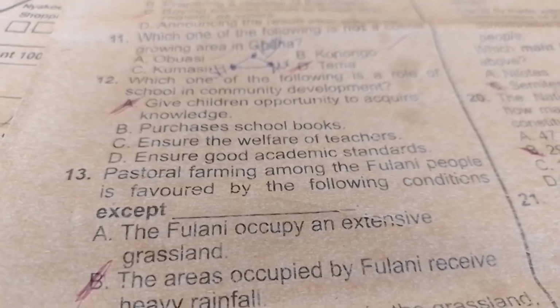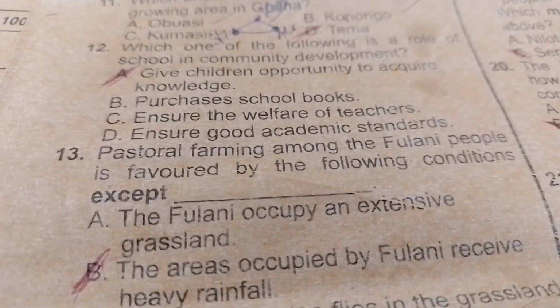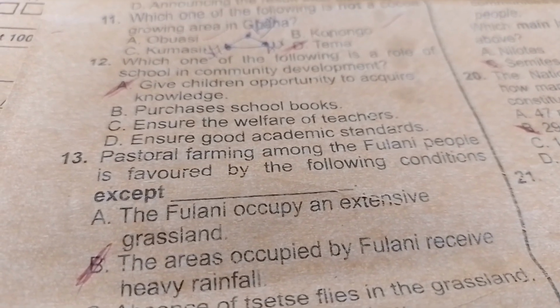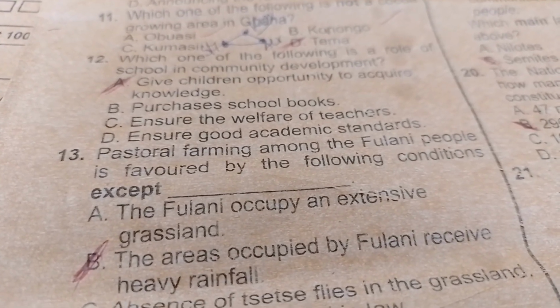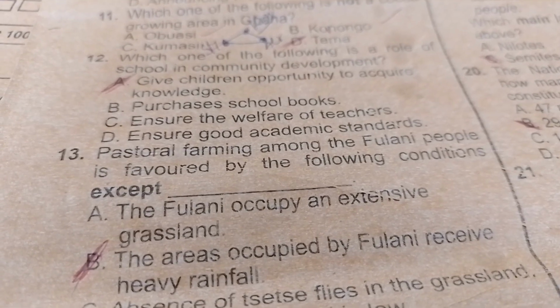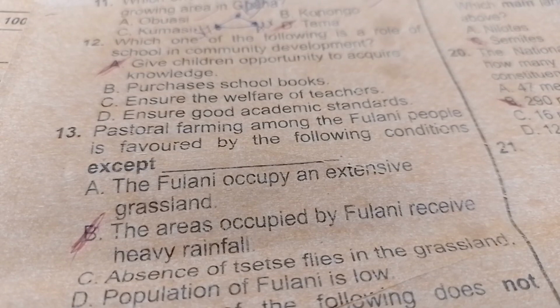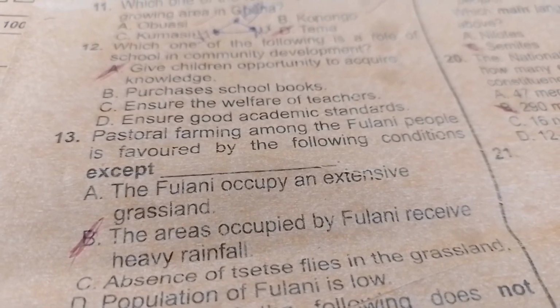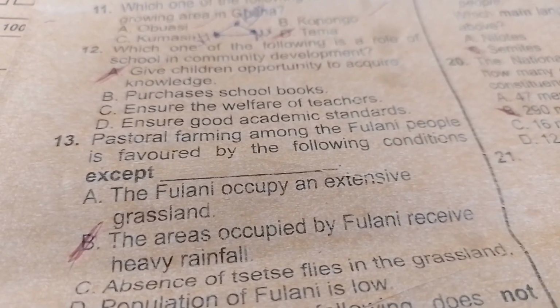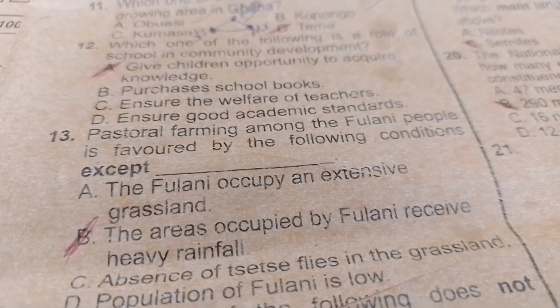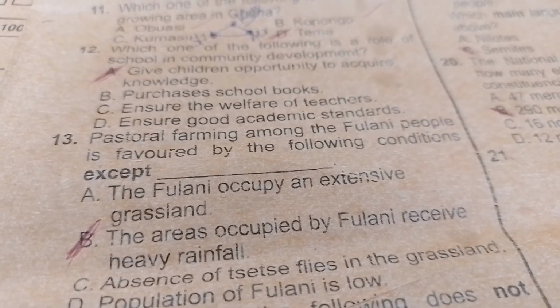Number one, the Fulani occupy an extensive grassland. Of course, yes. We have what we call slow population growth, and that's why they have large tracts of land. Number two, the area occupied by the Fulani receives heavy rainfall. In fact, if we had heavy rainfall among the Fulani people, they could not have been doing what we call pastoral farming. I think they should be doing a different occupation.